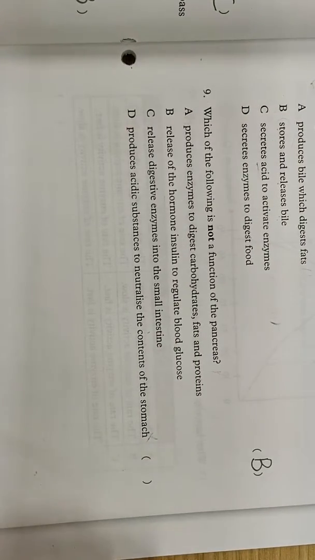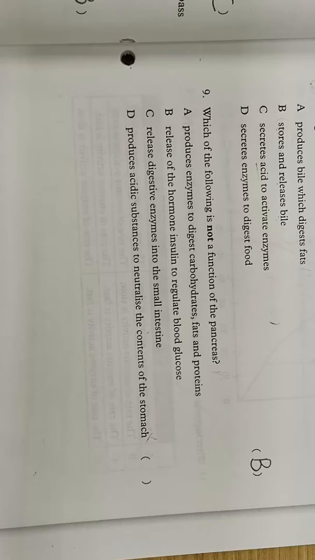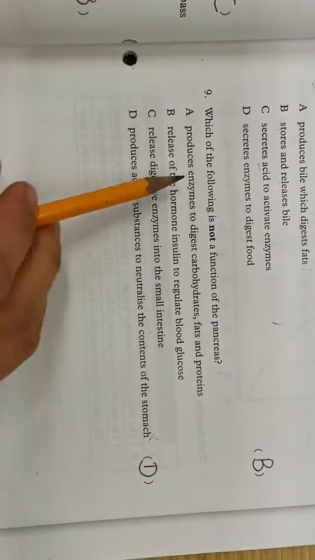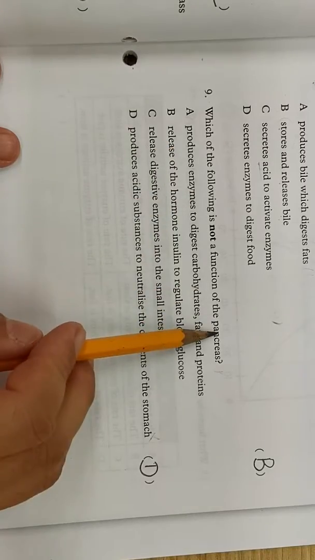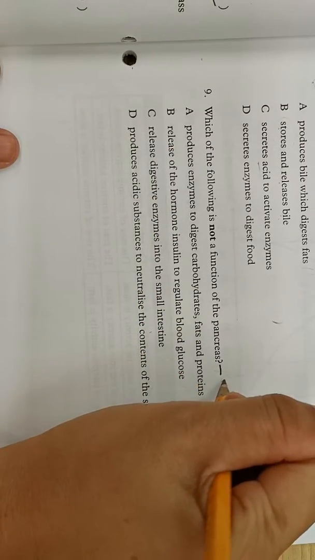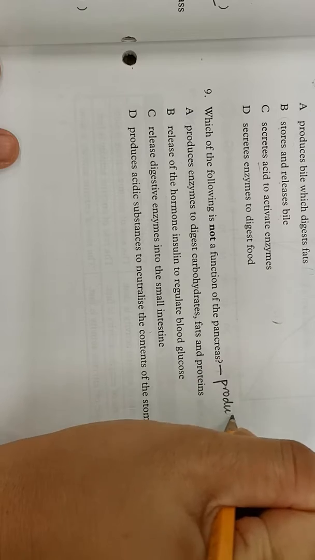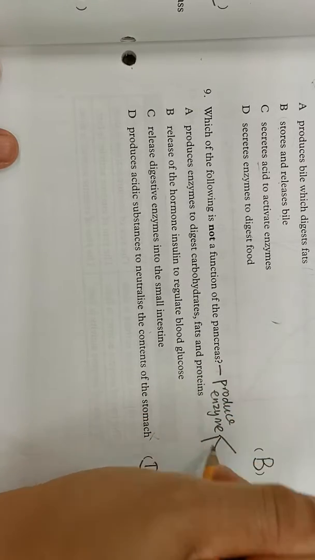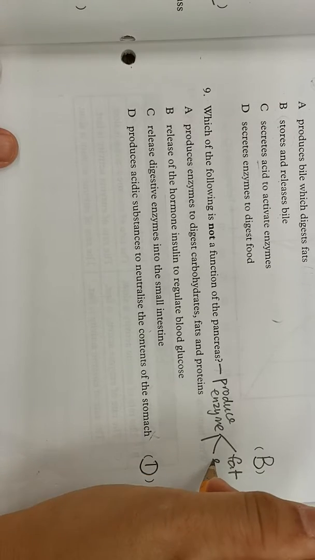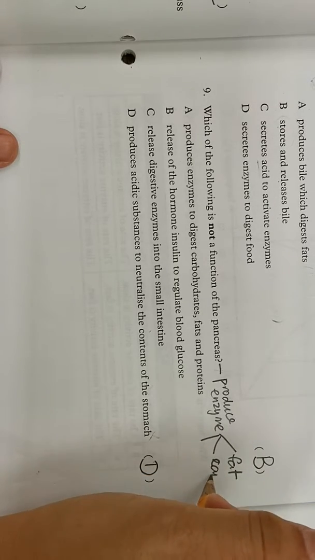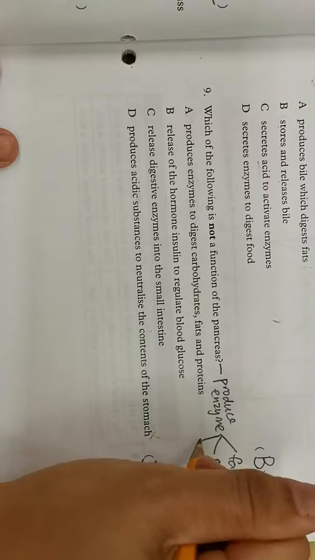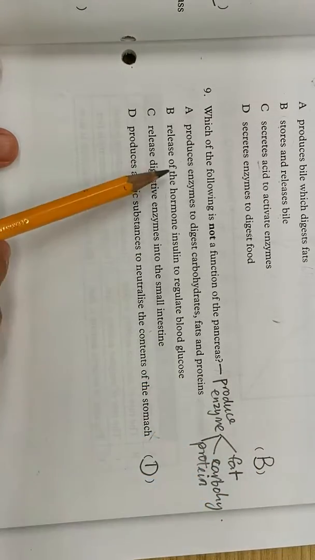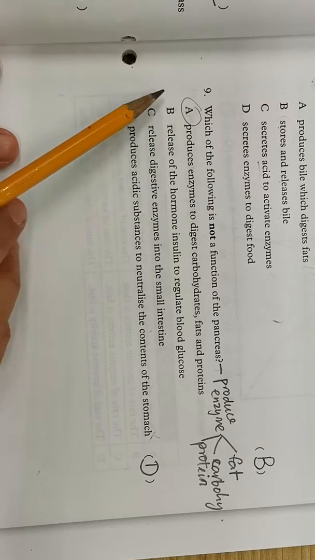Question 9. Which one is not a function of the pancreas? D. So basically what we know is the pancreas will produce enzymes, and the enzymes can be used to digest 3 categories of food: the fats, the carbohydrates, as well as the proteins. Right? So A is correct.